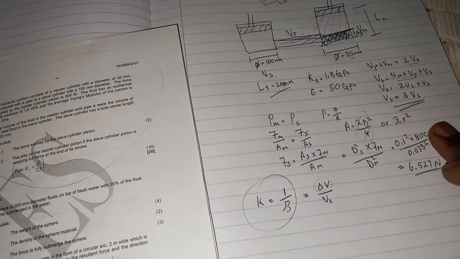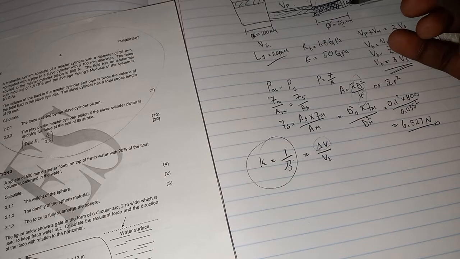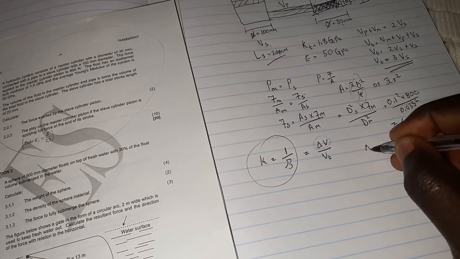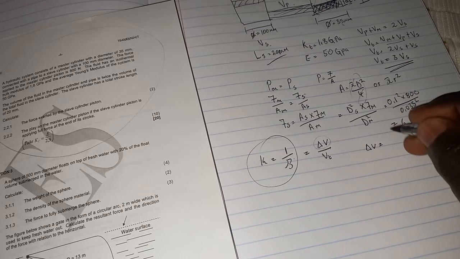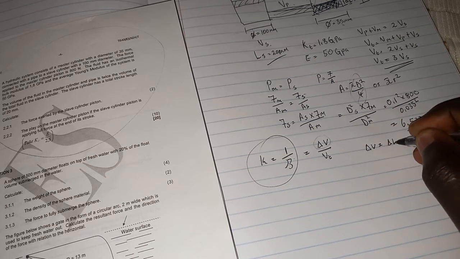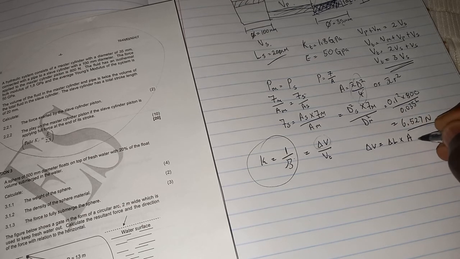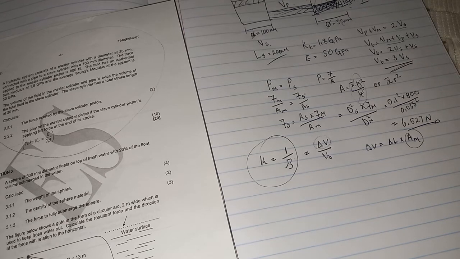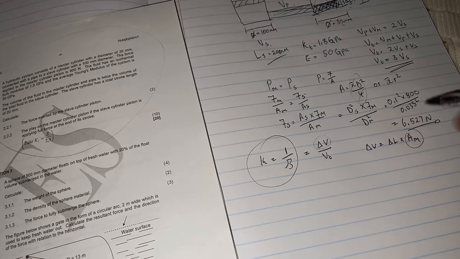So this free play we're going to get in the change in volume. So the change in volume will be equal to what? The change in volume will be equal to the change in length multiplied by the area of the master cylinder. Because the diameter doesn't change, it's still the same as the area on the master cylinder. So this is what we want.